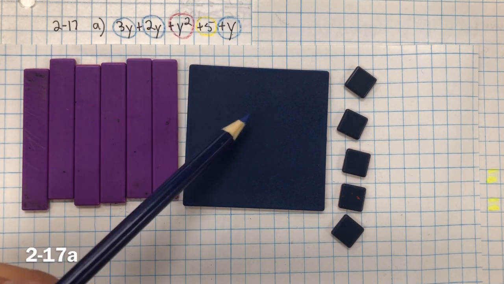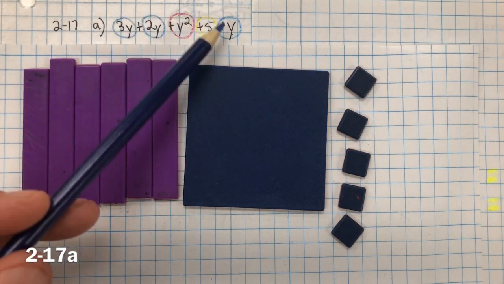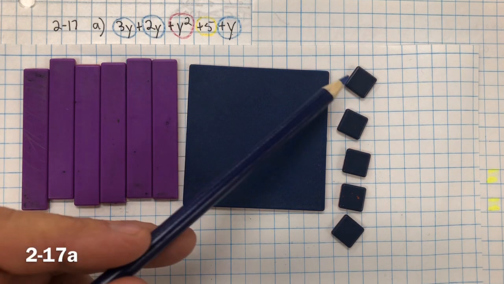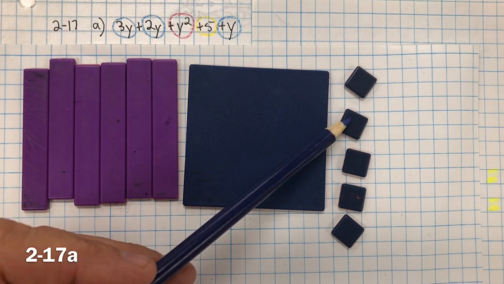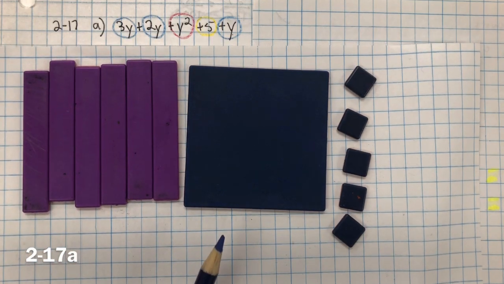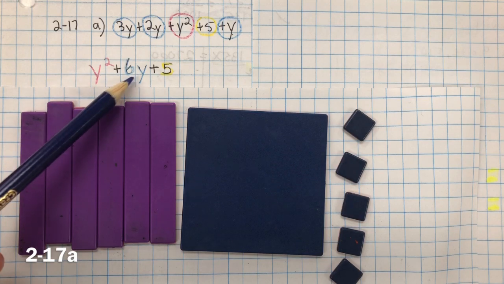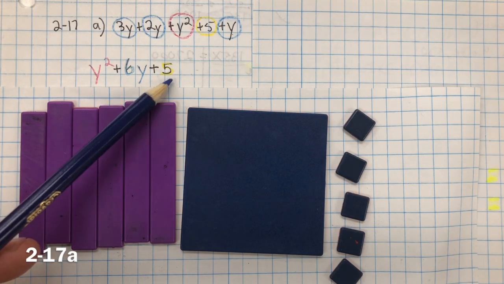Then we have 1y squared. There's no other terms that we can combine that with. And then we have 5 units, 1, 2, 3, 4, 5. No other units to combine that with. So we end up getting y squared plus 6y plus 5.